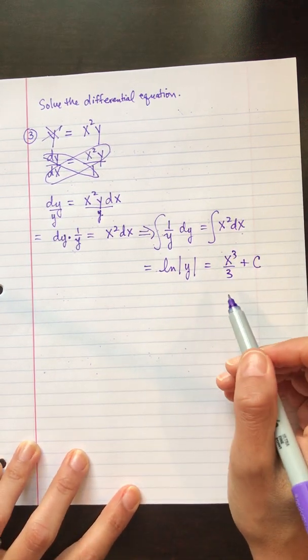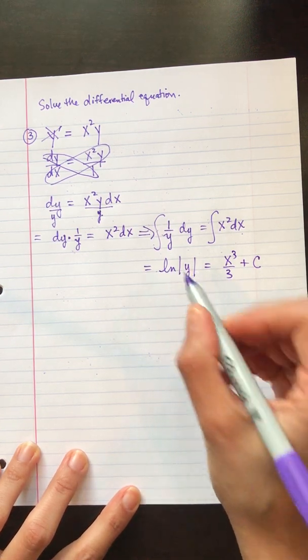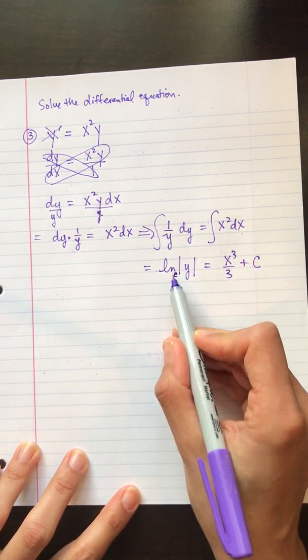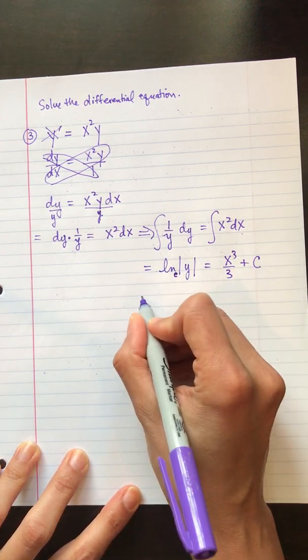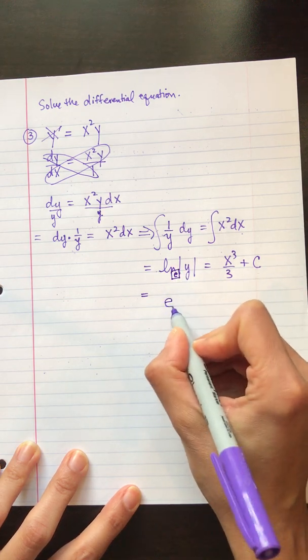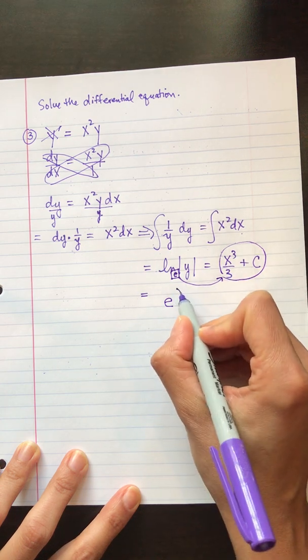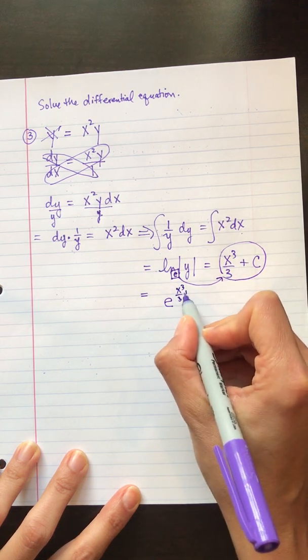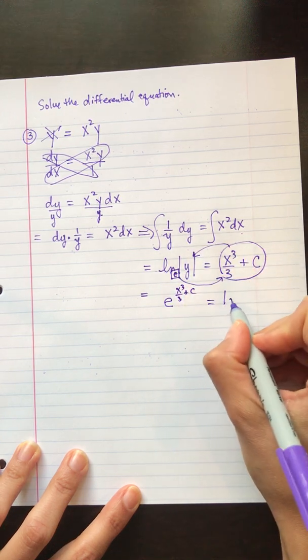And now we have to solve for y. So, question, how do you get y out of a log? Remember, there's a little tiny base e here. I'm going to convert the log into exponential form. If you forgot, I'm about to tell you. You go base raised to this entire exponent, equals argument, which is the absolute value of y.